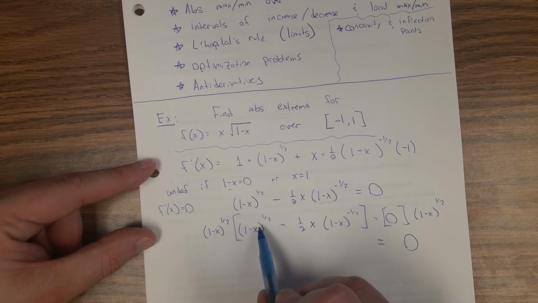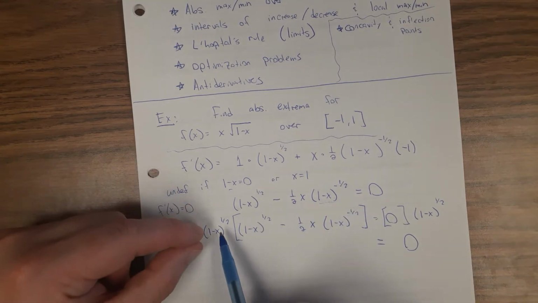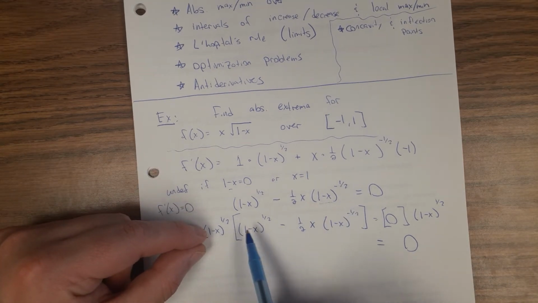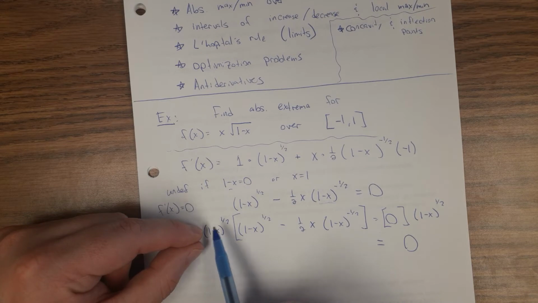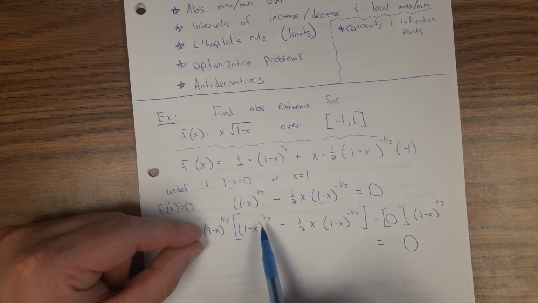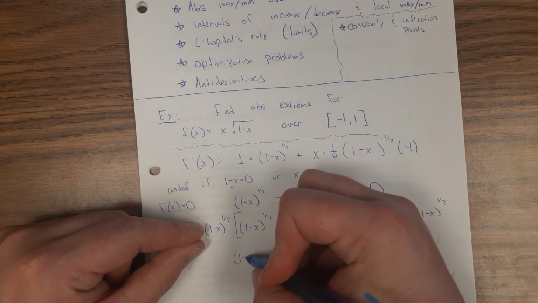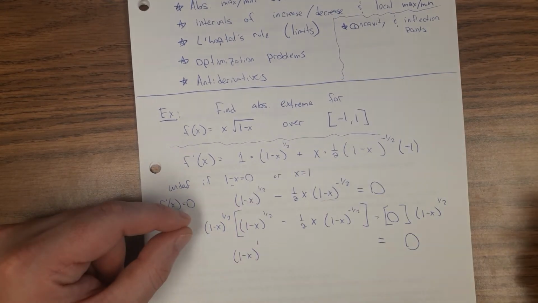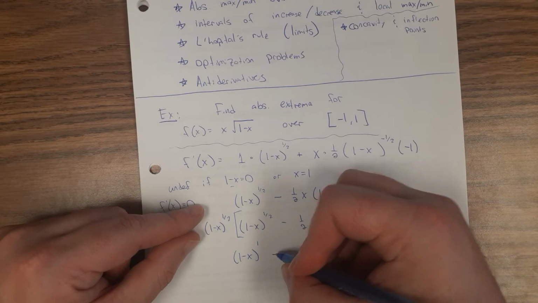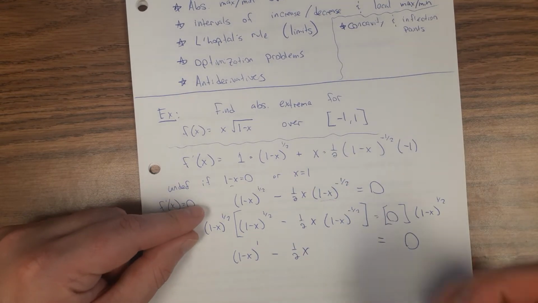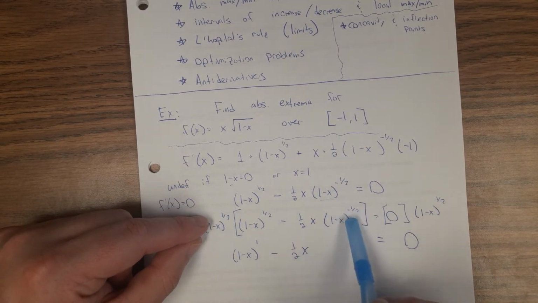Let me carry through this multiplication. These powers are going to add, because when I multiply (1 minus x) to this power times (1 minus x) to this power, I add the powers. So that would be to the 1 now. The same thing happens here.